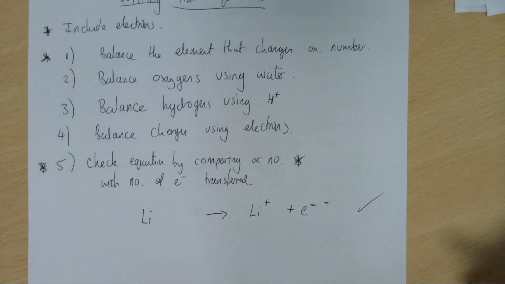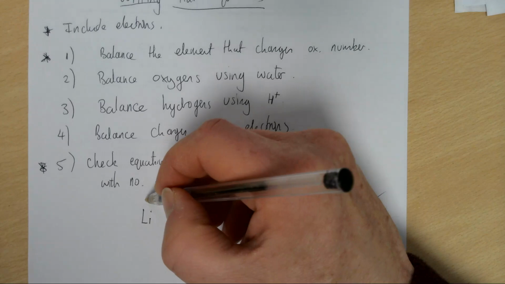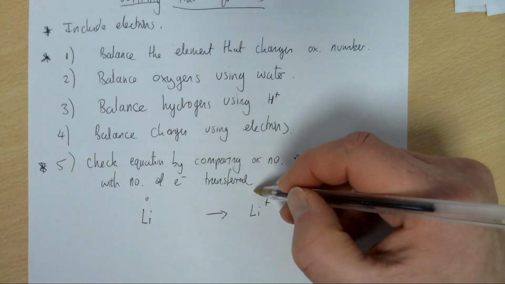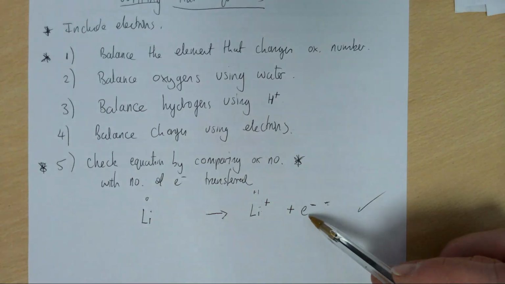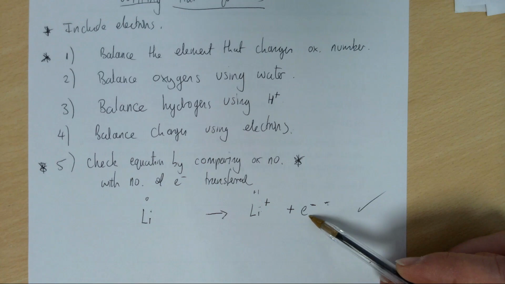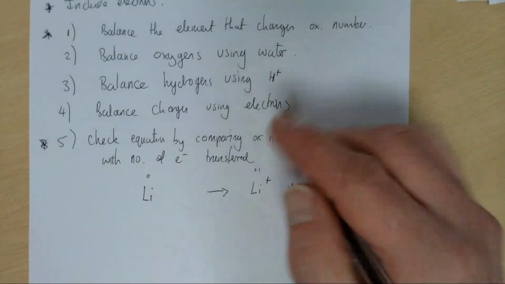But step 5 is check the equation by comparing oxidation number with number of electrons transferred. This is oxidation number 0, oxidation number +1. That's a 1 electron loss. Oh look, we've got 1 electron that's been lost. So that one's checked, it's good. Really simple.